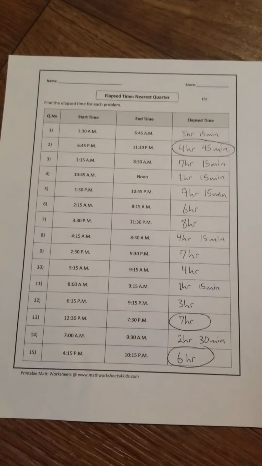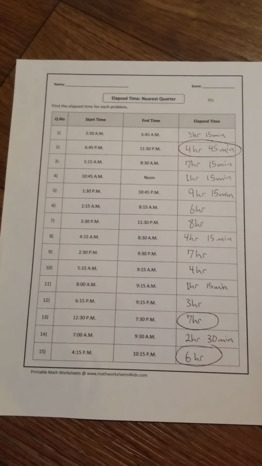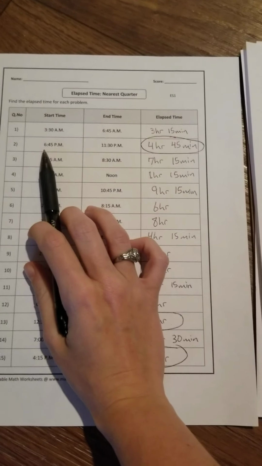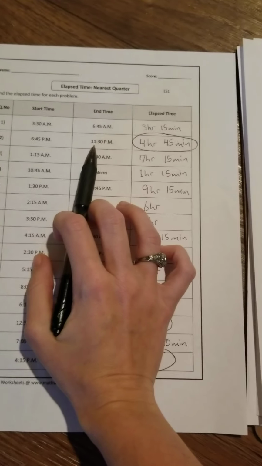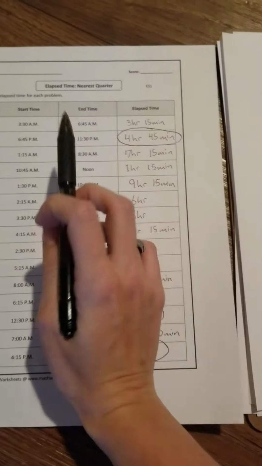Hi there, so I wanted to do a really quick video on how to solve for elapsed time. So first off, I'm going to go ahead and start with number 2, and we're going to solve that one together. So the start time is at 6:45 p.m. and the end time would be 11:30 p.m. So we're going to see how I got the answer of 4 hours and 45 minutes.